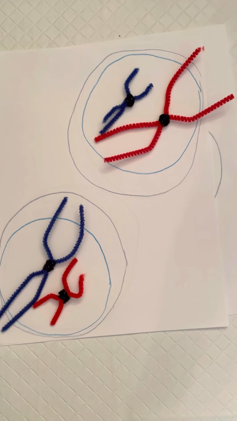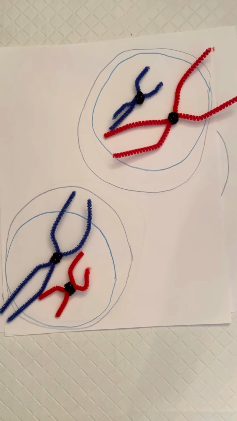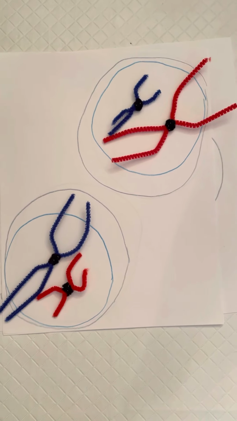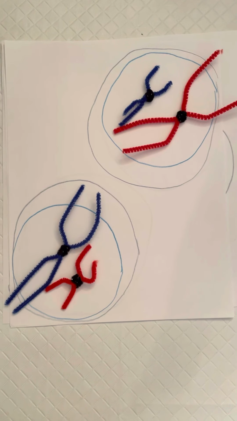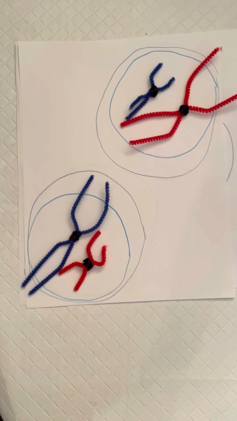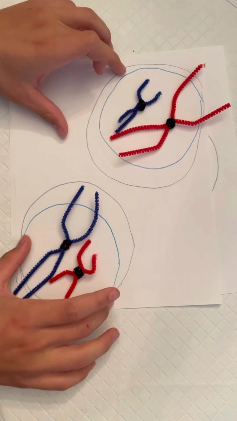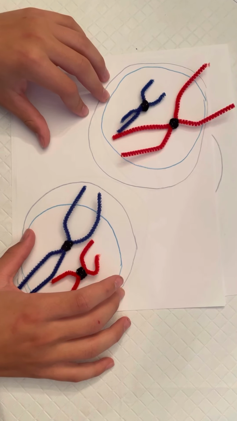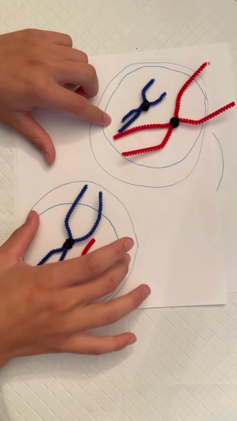Cytokinesis. In the later stages of meiosis, cytokinesis occurs. This is when the cytoplasm of a single cell divides into 2 daughter cells and creates a haploid cell. In one cell, there are 2 chromosomes and 4 chromatids. As you see here, this is cytokinesis. There are 2 daughter cells.